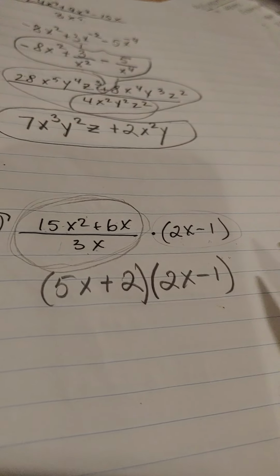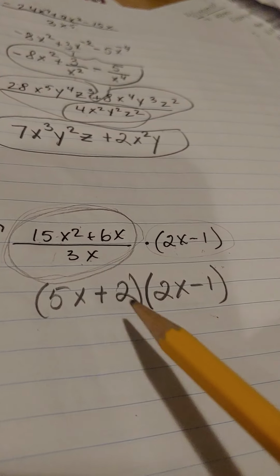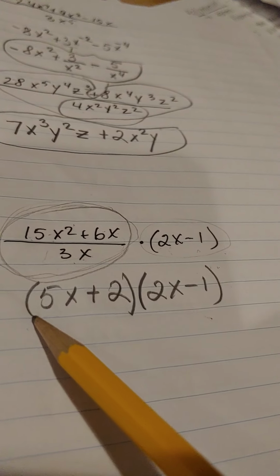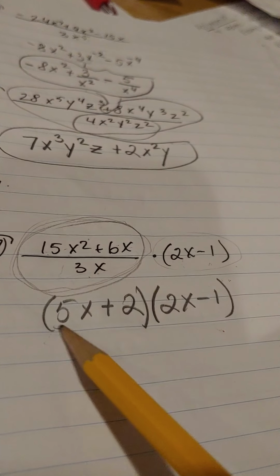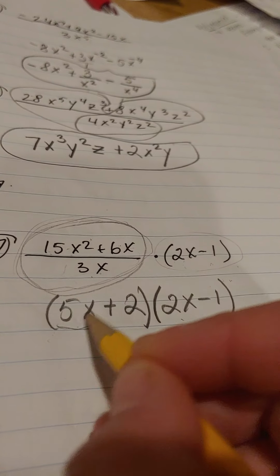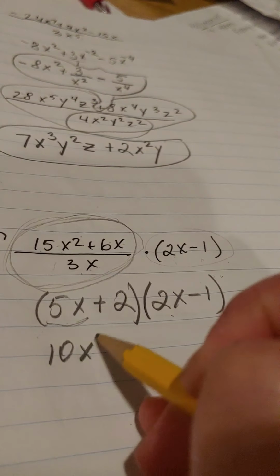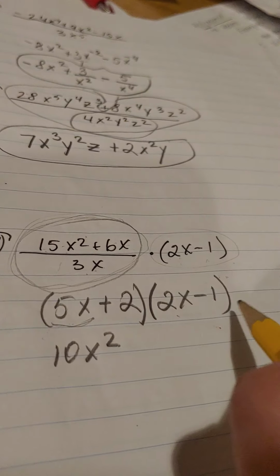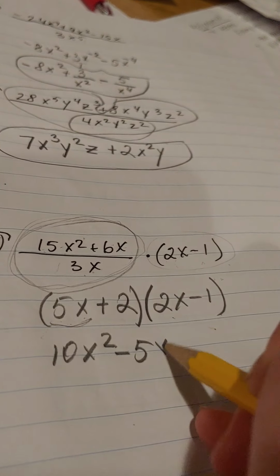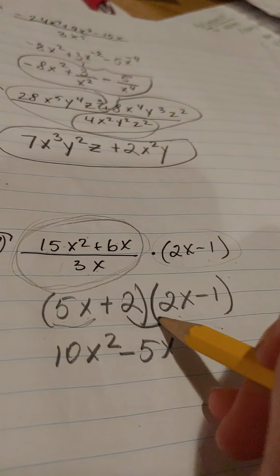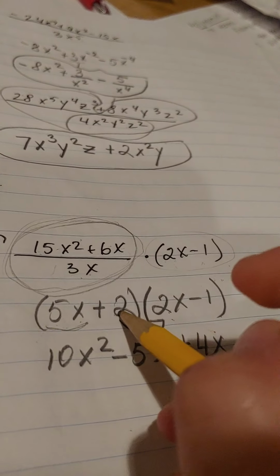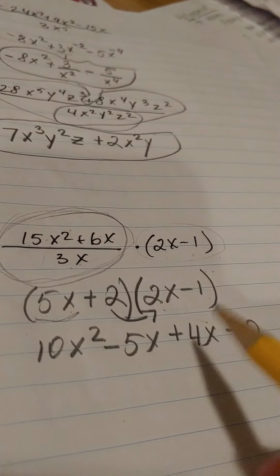And then we're going to use the skill from the previous lesson to simplify this expression. So we are going to use FOIL method. We're going to multiply the first term in this first binomial by the first term in the second binomial. So 5x times 2x is 10x squared. Now, first by the second, 5x times negative 1 is negative 5x. Now we're going to take the second term and multiply it by the first. 2 times 2x is positive 4x, and 2 times negative 1 is negative 2.